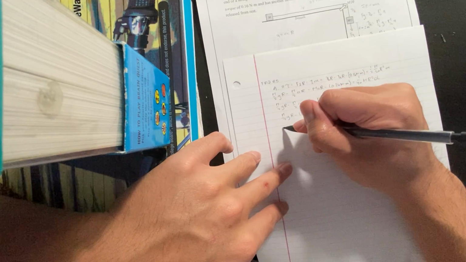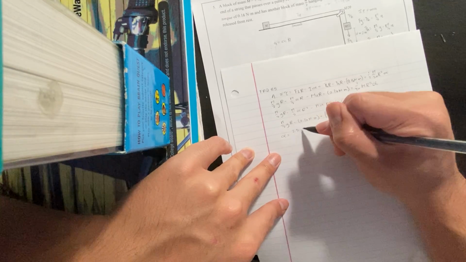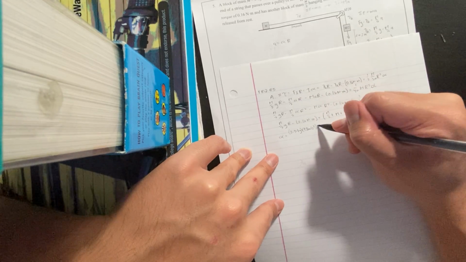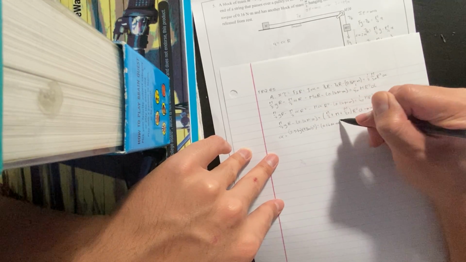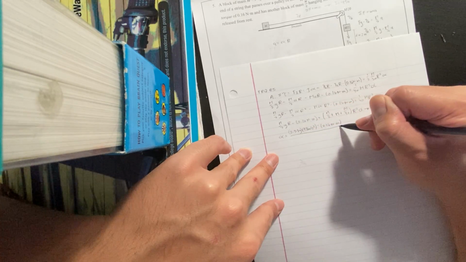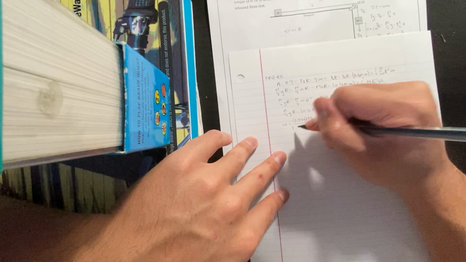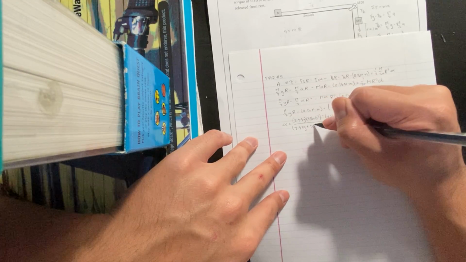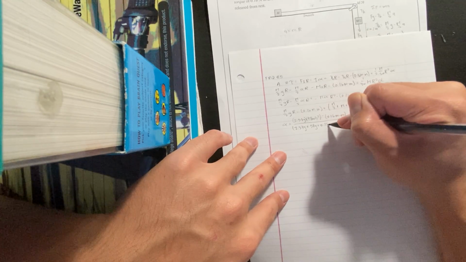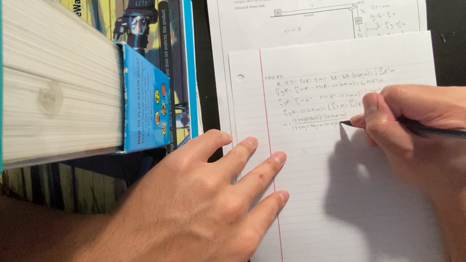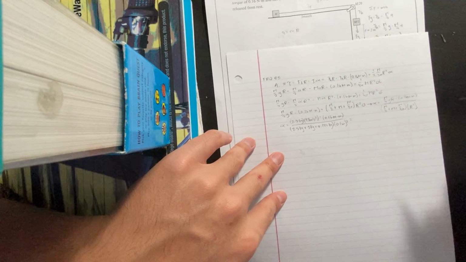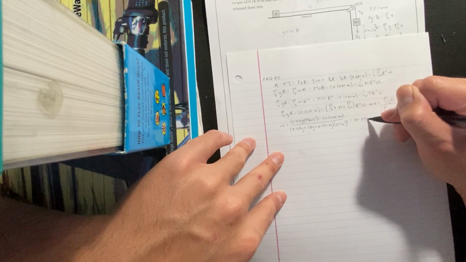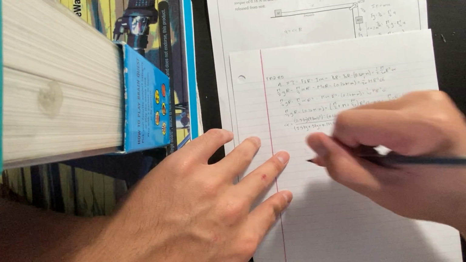So now I'm just going to plug in the values. Alpha, so 2.5, 9.8. And then when you plug that all in the calculator, you get an alpha of 30.033 rad per second squared.